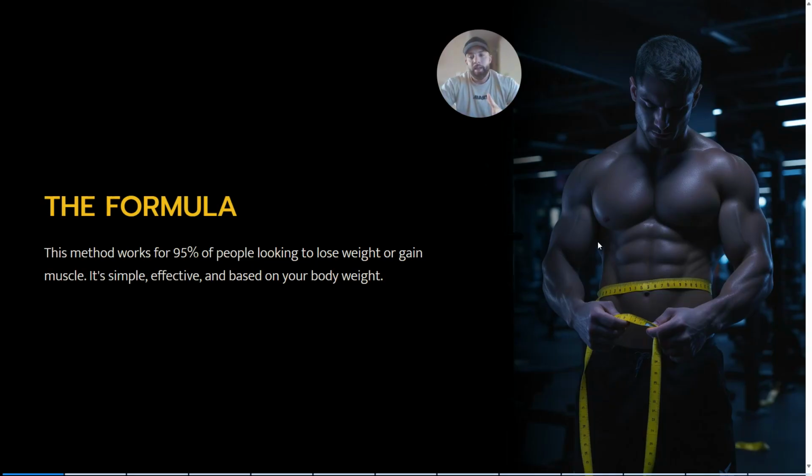So pay attention to this, take notes, take screenshots on your phone. If you're on a computer, take pictures of the screen, whatever you have to do. But at the end of this video, you should be able to walk away, calculate your macros, and know what you're supposed to be eating from a calorie standpoint going forward.